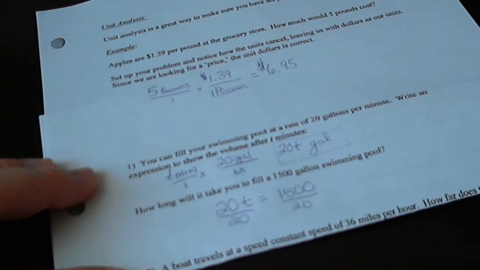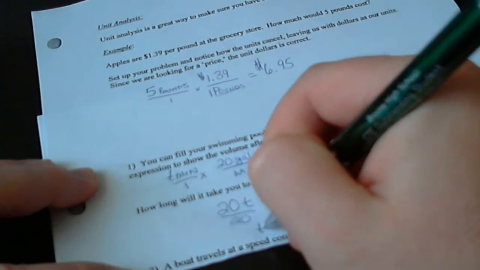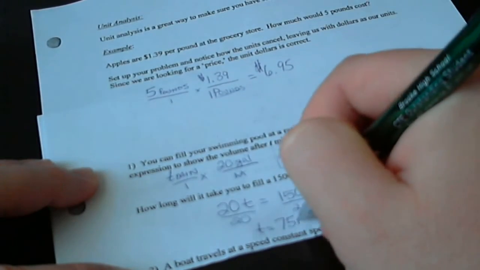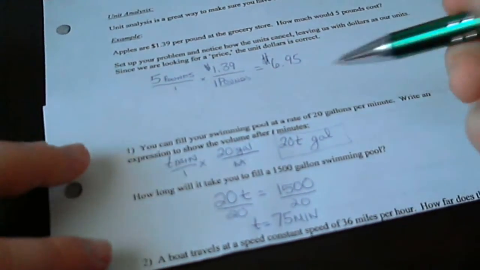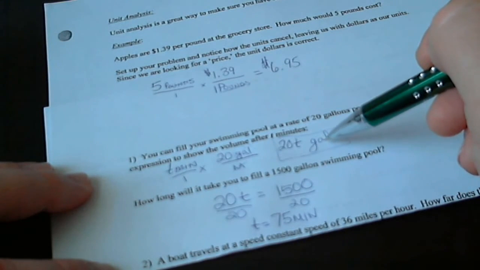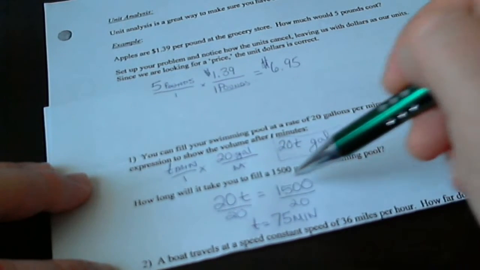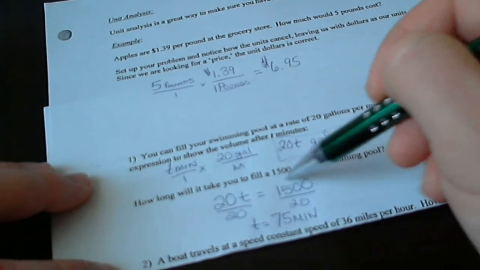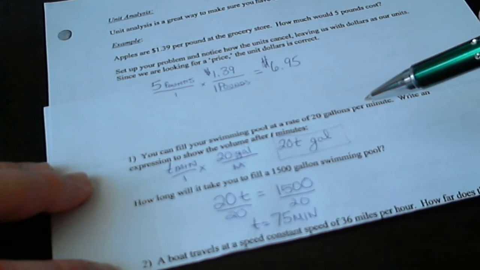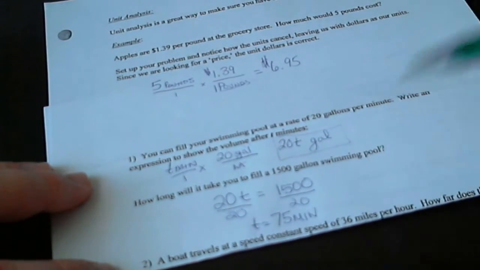So we have 1,500 divided by 20. This should take me about 75 minutes to complete. Because here's my formula right here, 20t gallons. I have 20t over here, and I want to know how long it's going to take me to fill a 1,500 gallon swimming pool. Divided by 20 gallons per minute, and that gives me how many minutes.